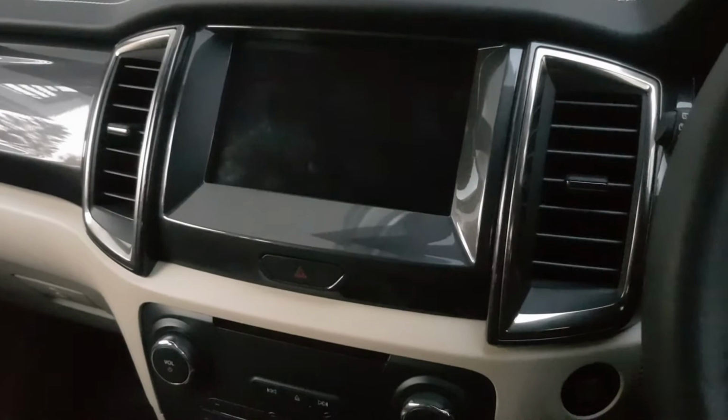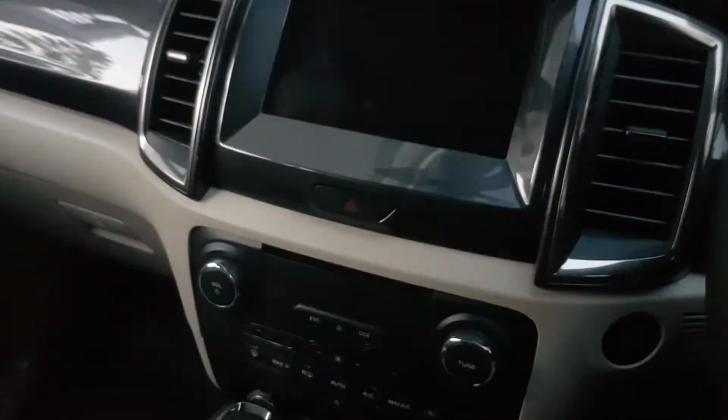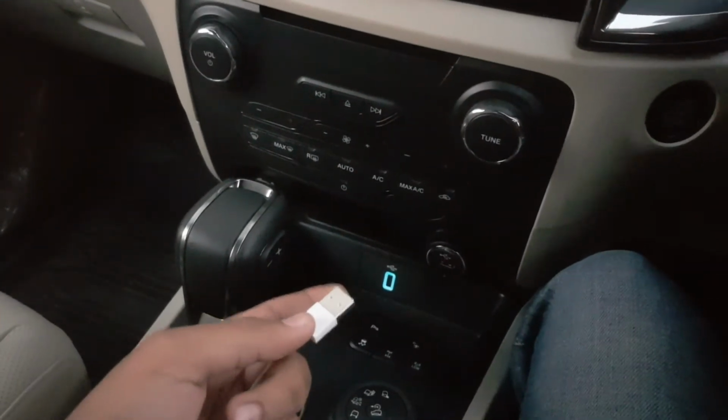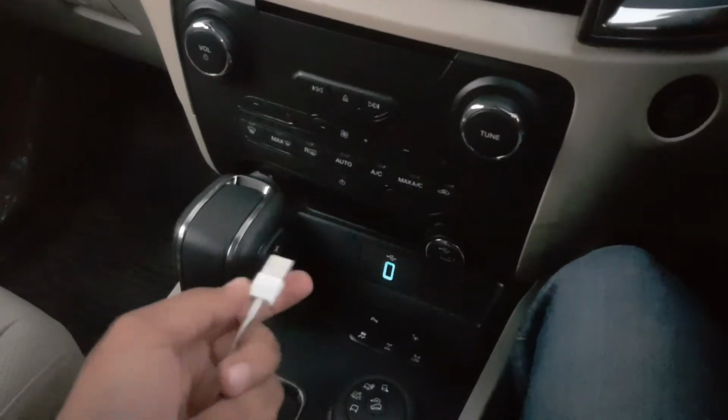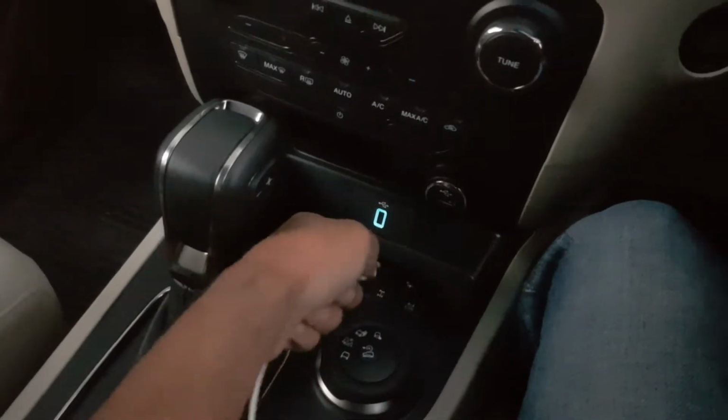So first of all, you need an iPhone and the lightning cable, which is supposed to be connected there or anywhere you have the USB port, like here or there.